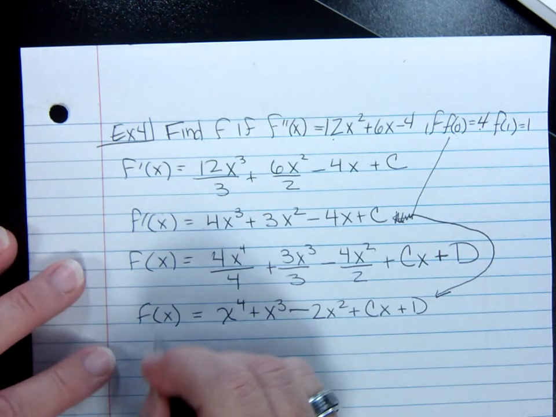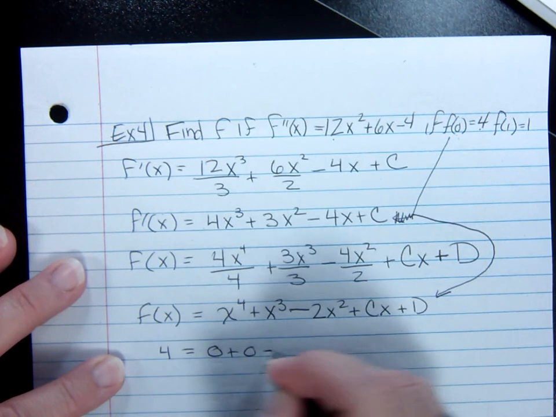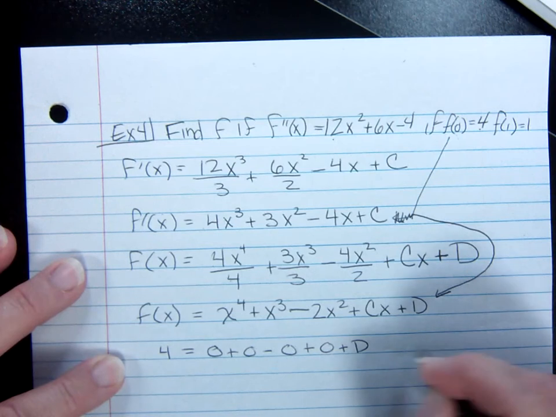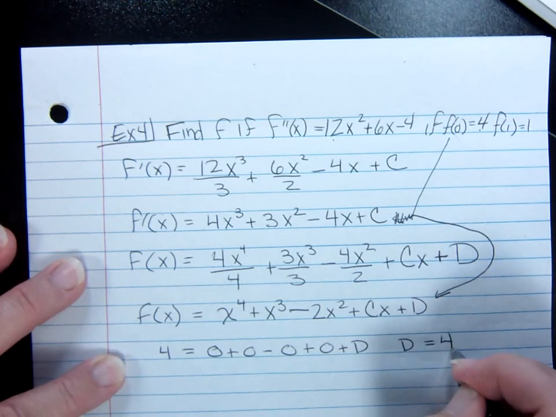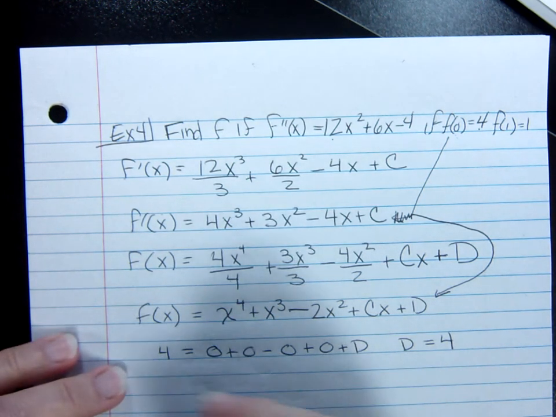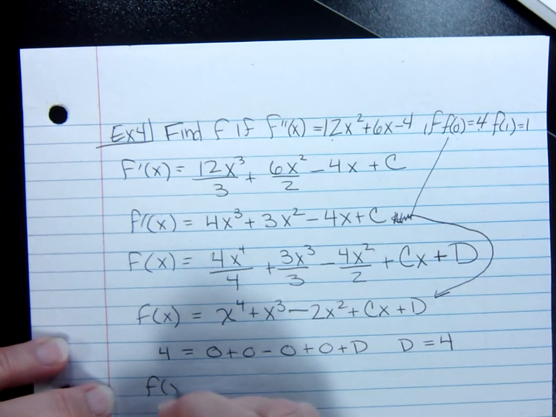So we're going to say 4 equals 0 plus 0 minus 0 plus 0 plus d. So we see that d equals 4. So now that I know that d equals 4, I can substitute it in.